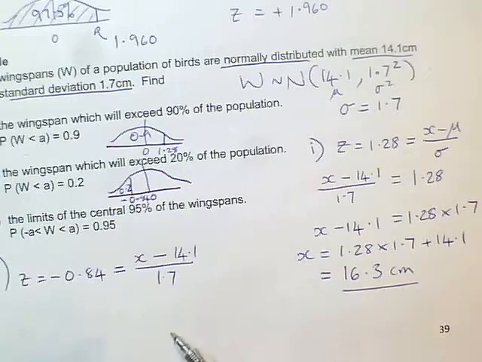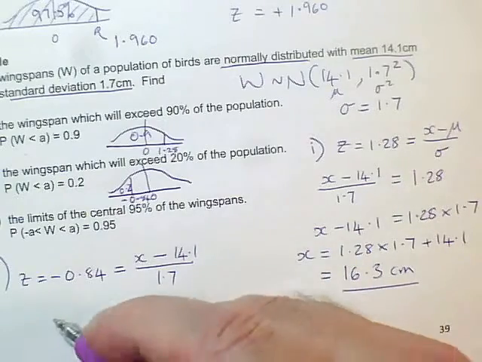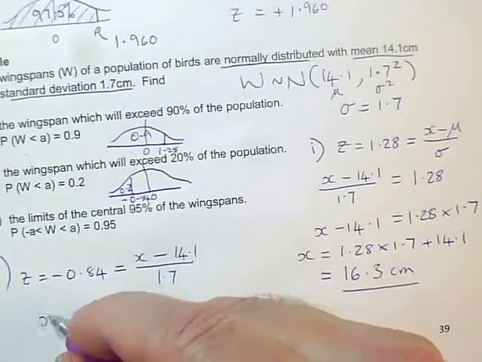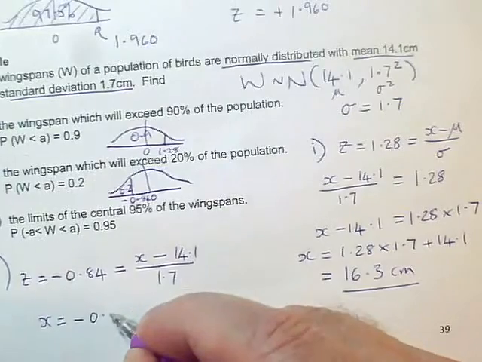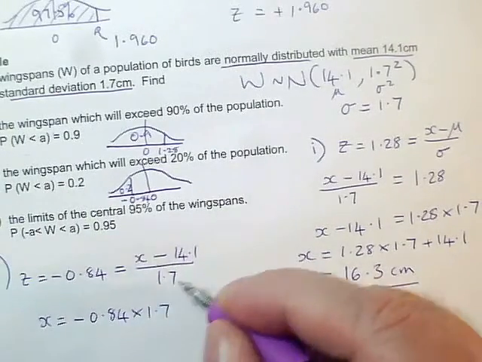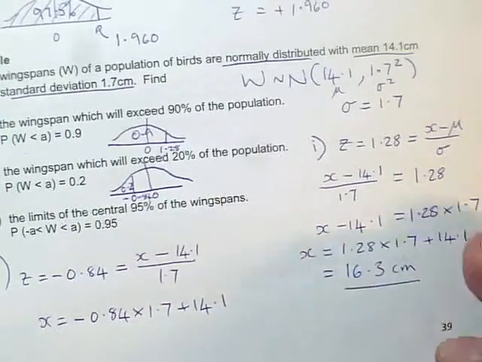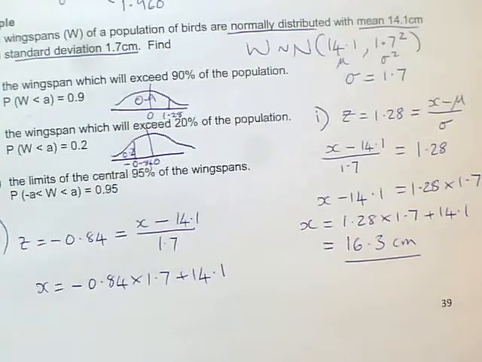I multiply by the 1.7 and I add the 14.1, but instead of the 1.28 I had last time, this time I'm going to have z equals minus 0.84. So I need to do that calculation.